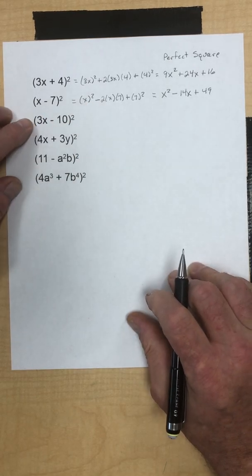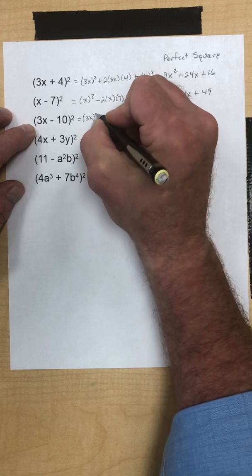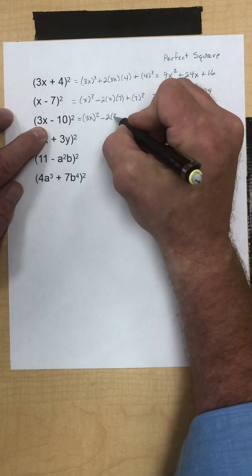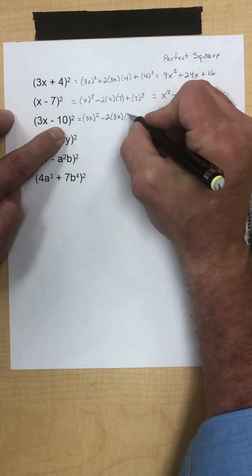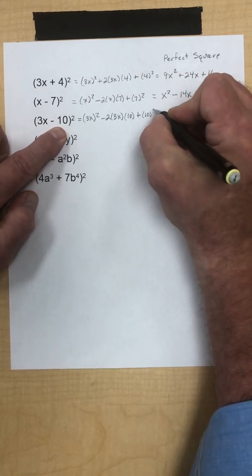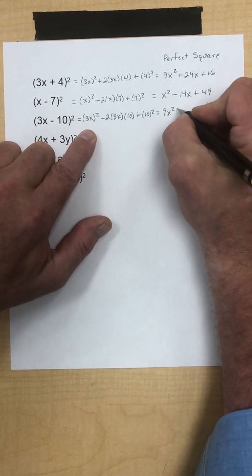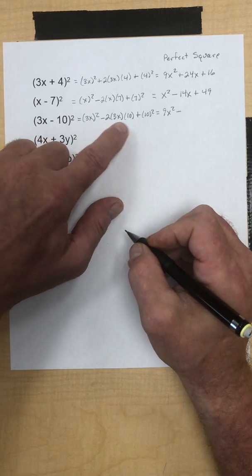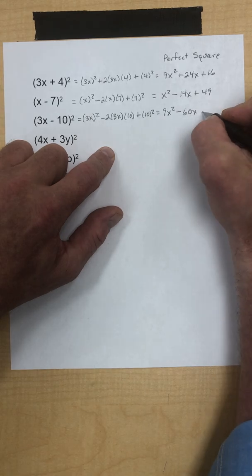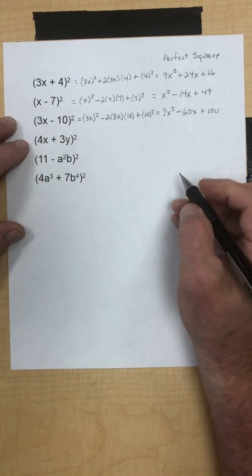Same thing here. Take the first term and square it. So square the 3x. Bring the minus sign over. And it's always 2 times the first term, 3x, times the second term, 10, always plus second term squared. And then we simplify. When you square 3x, you get 9x squared minus 2 times 3 times 10, that would be 60 with an x on it. And then plus 10 squared is 100. Again, another perfect square trinomial.